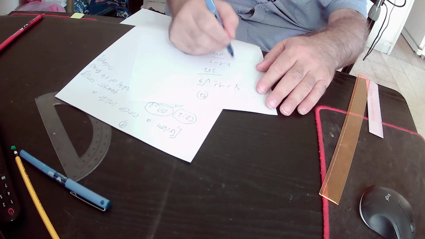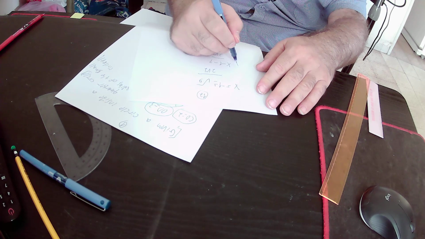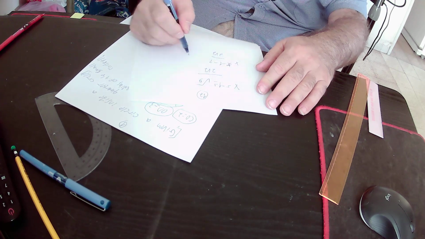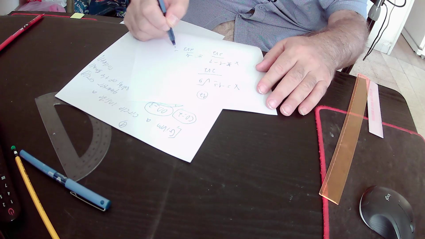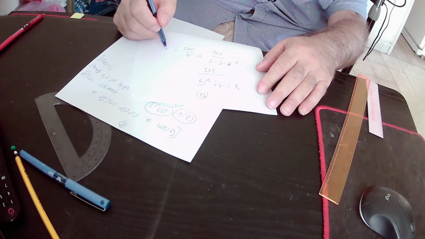So it equals minus 4 over 2 times root 2. That equals minus 4 over 2 is minus 2 over root 2.